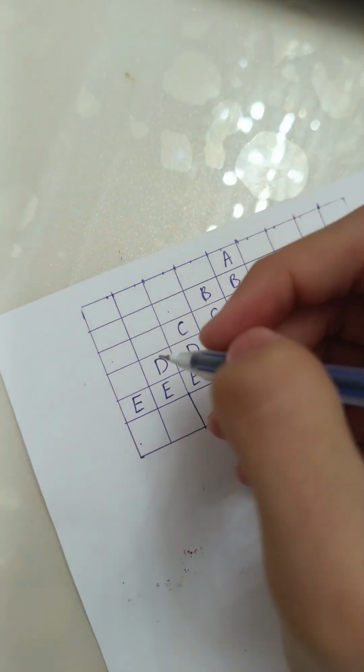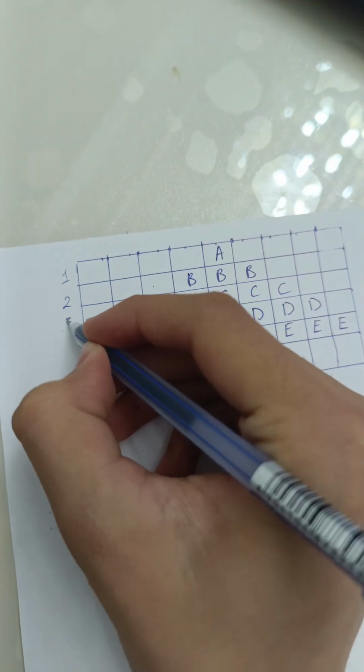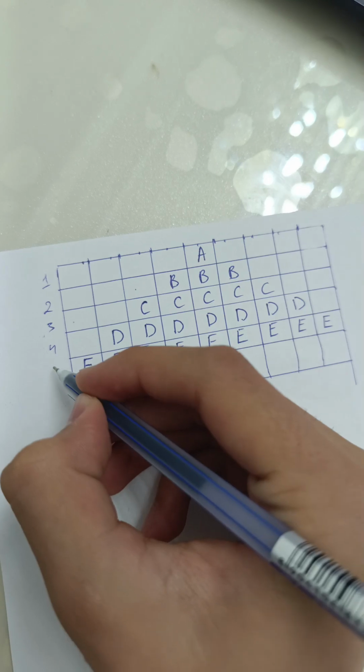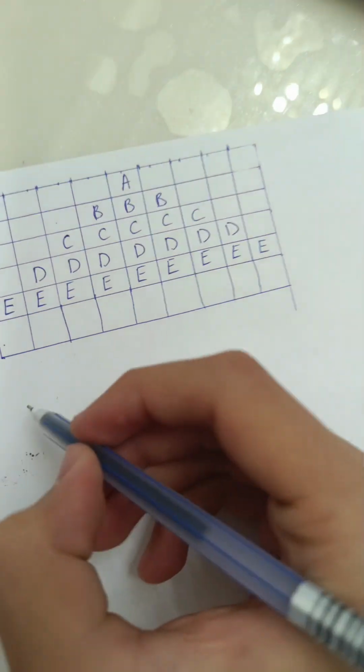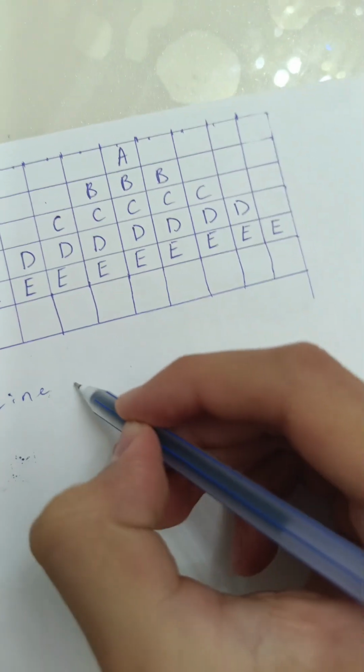Students, today I'll show you how to make a program for this pattern with nested loops. Let me start first by putting line numbers: line number 1, line number 2, line number 3, line number 4, line number 5. So there are the line numbers.